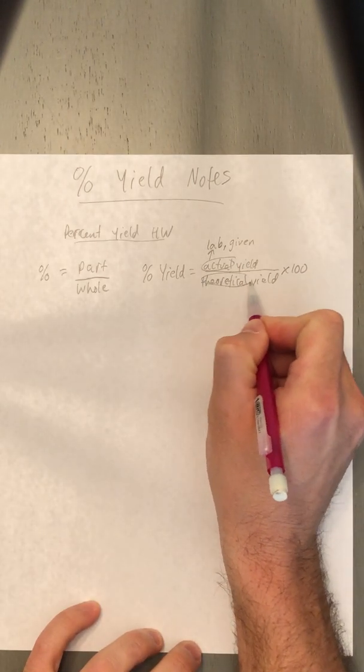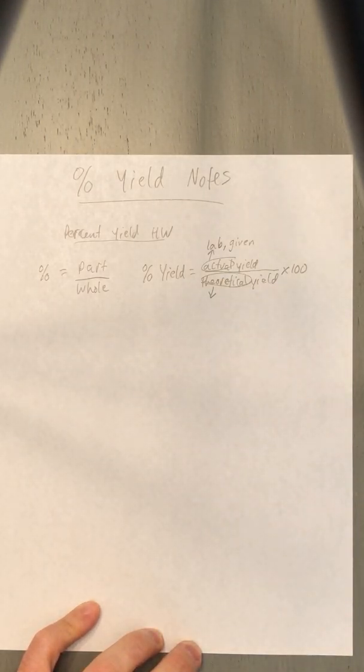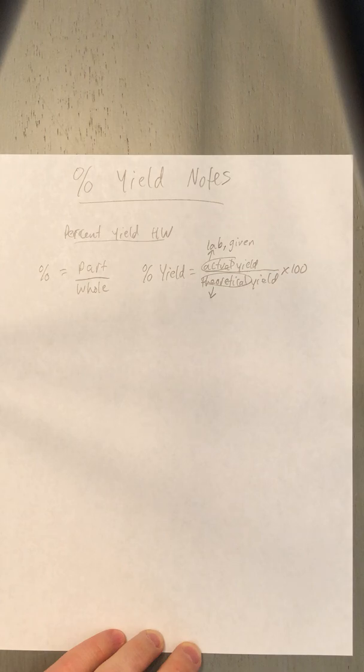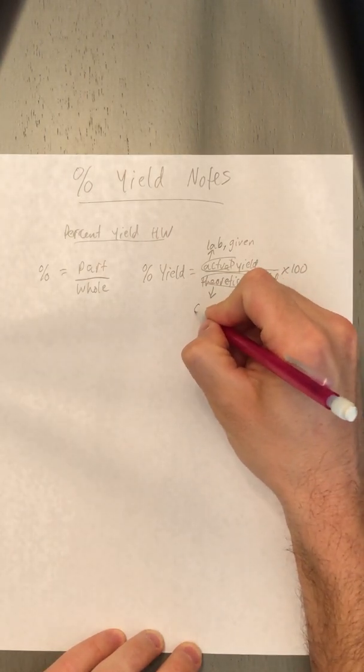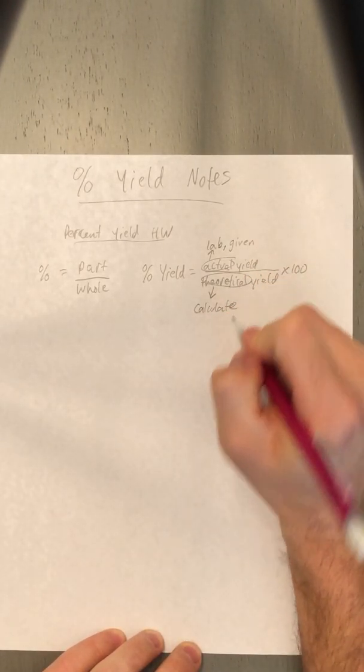That leaves the theoretical yield. The theoretical yield is what you should get in theory. If you were perfect, if you did everything the right way, this is what we would theoretically get. How do we calculate it? We calculate it using a BCA table.